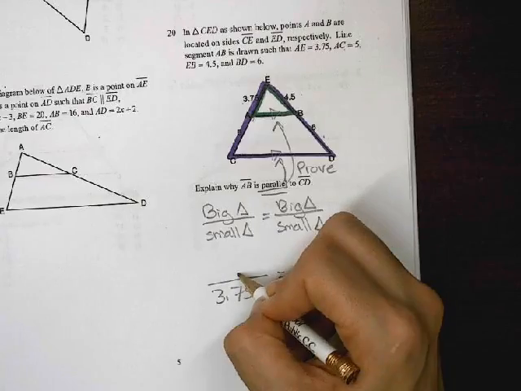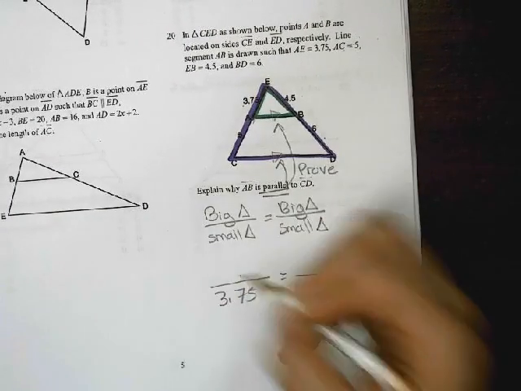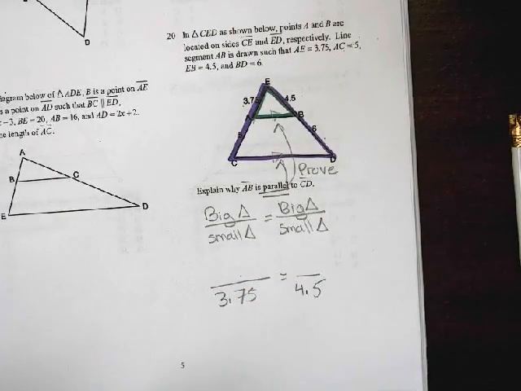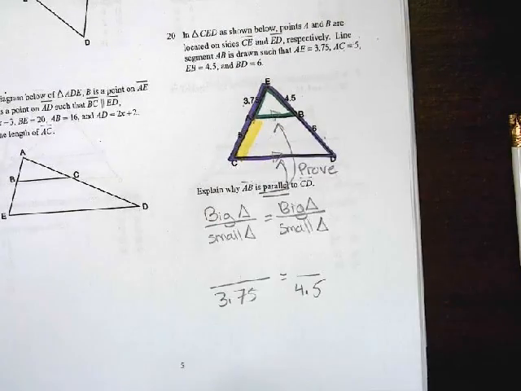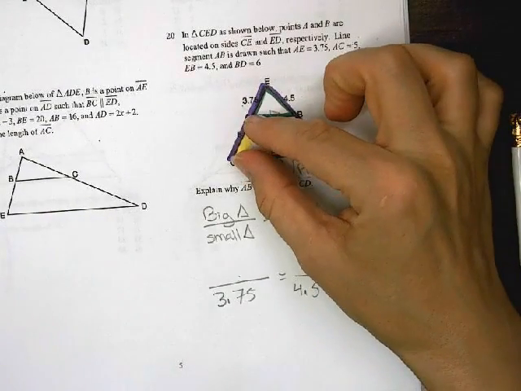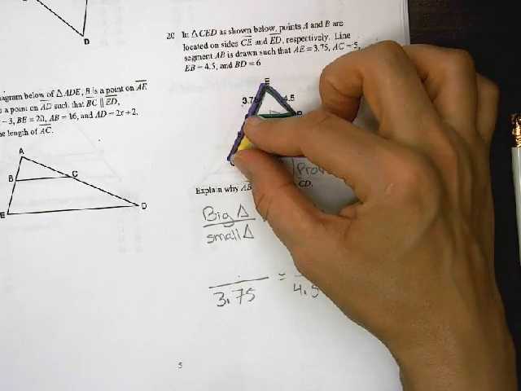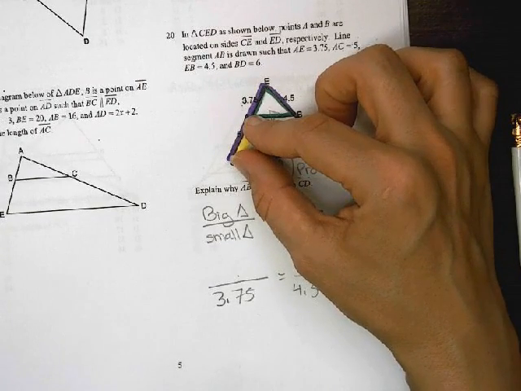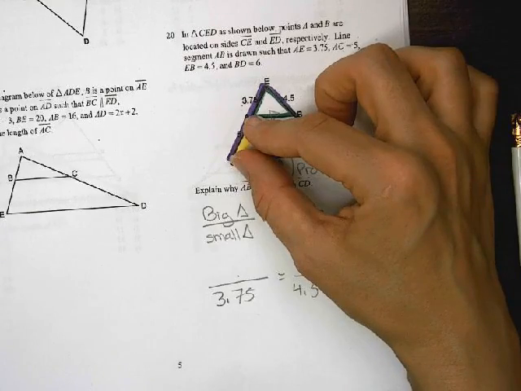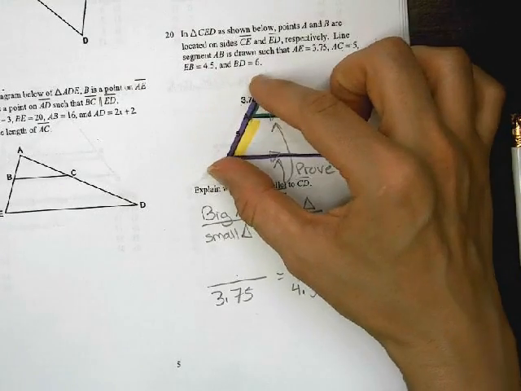Harsha says 5. Okay, now the hard part is that the 5 only represents what? Is the 5 the big triangle or the small triangle or neither? It's neither. I need the whole thing for the big triangle.